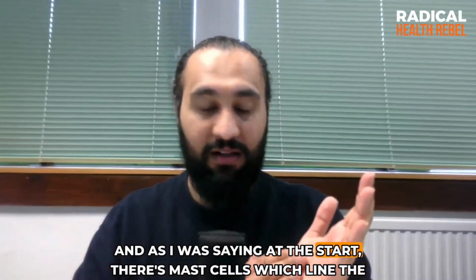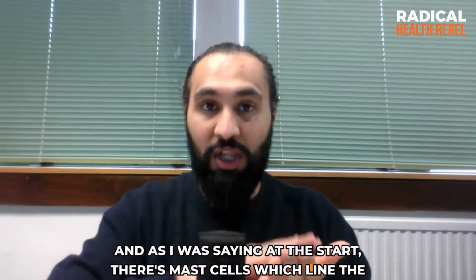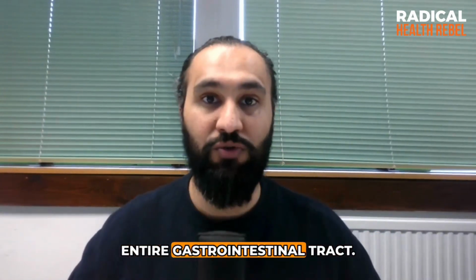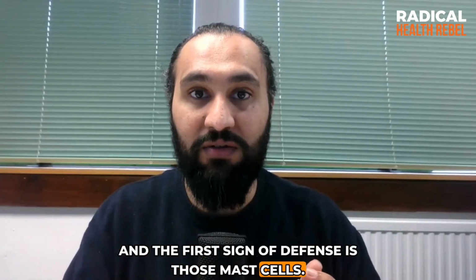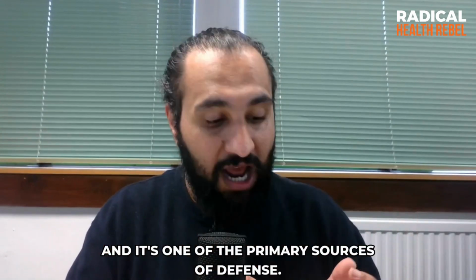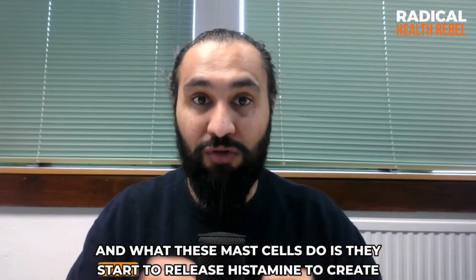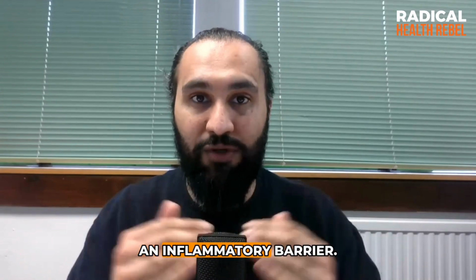And as I was saying at the start, there's mast cells which line the entire gastrointestinal tract. Mast cells are located all around the body. And the first line of defense is those mast cells. And it's one of the primary sources of defense. And what these mast cells do is they start to release histamine to create an inflammatory barrier.